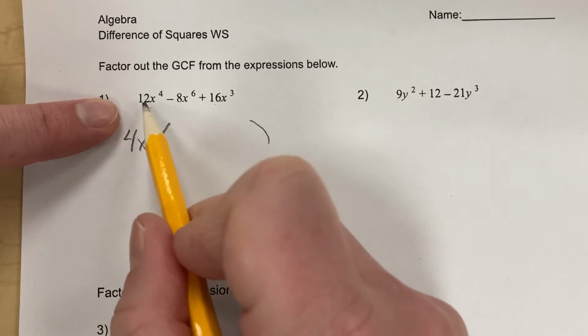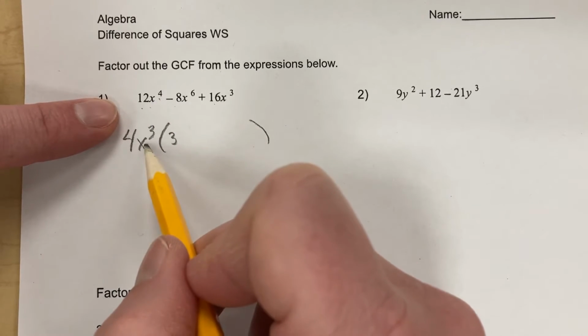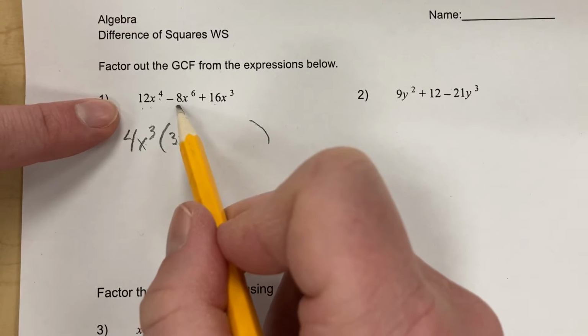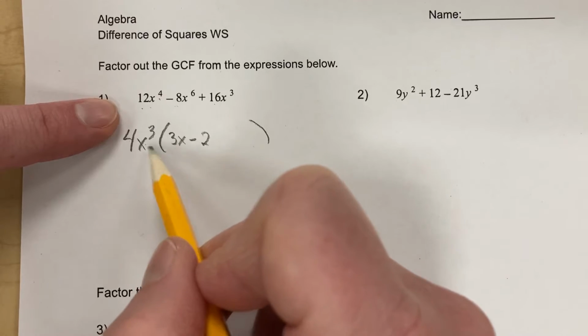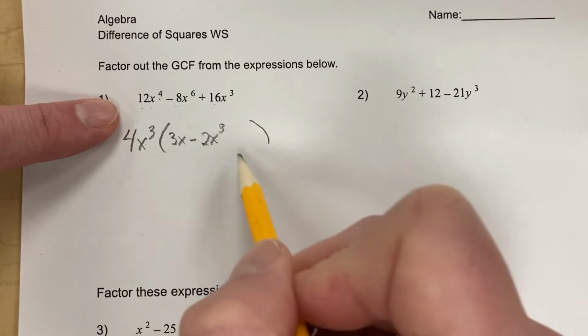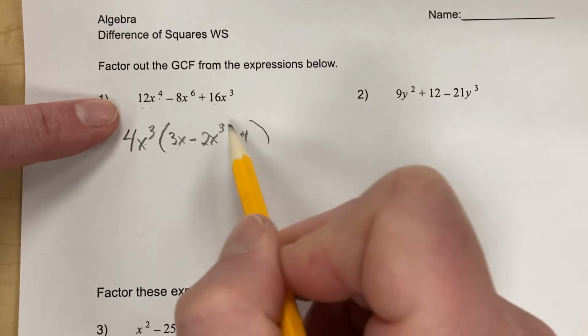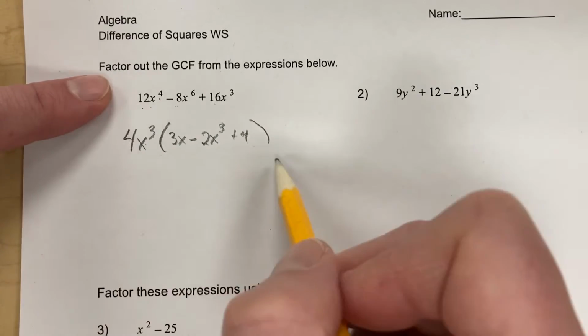And then I write what's left over. So 12 divided by 4 is 3. I had 4 x's, I took 3 away, so now I have 1 x left over. Negative 8 divided by 4 is negative 2. I had 6 x's, I took 3 away, so there are 3 left over. 16 divided by 4 is 4. I had 3 x's, I took them all away, so there's none left over. That'd be my answer.